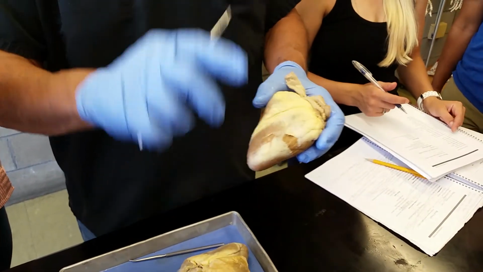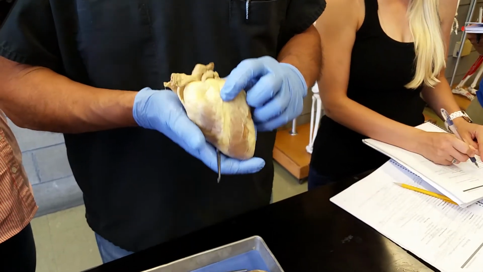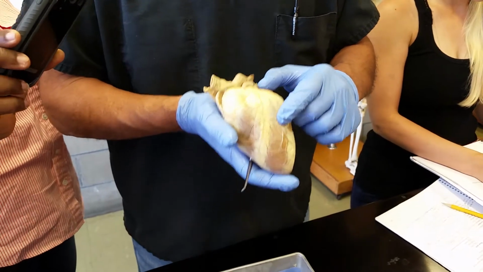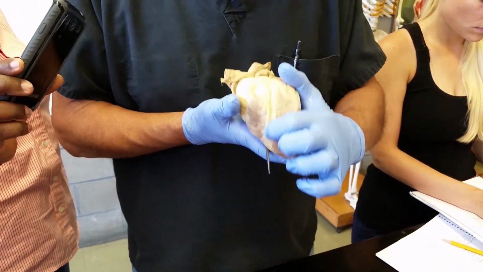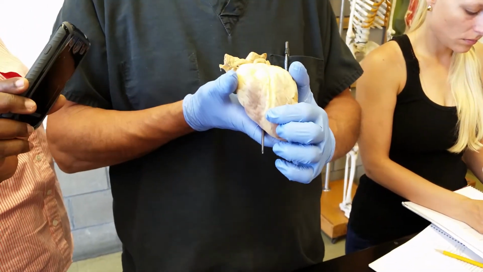A sulcus is like a little groove. So that would be the interventricular sulcus, which is on the anterior, and that's going to separate your two ventricles. So now that I've drawn that sulcus in and I know it's here, this is where your widow artery is.